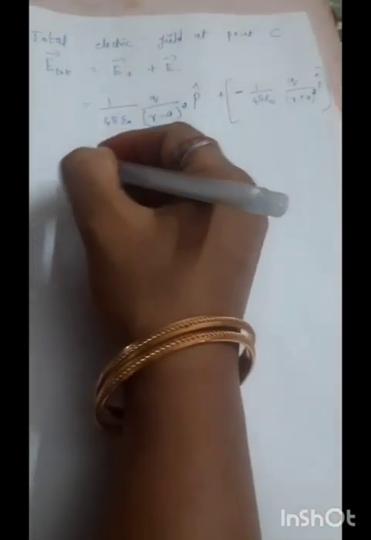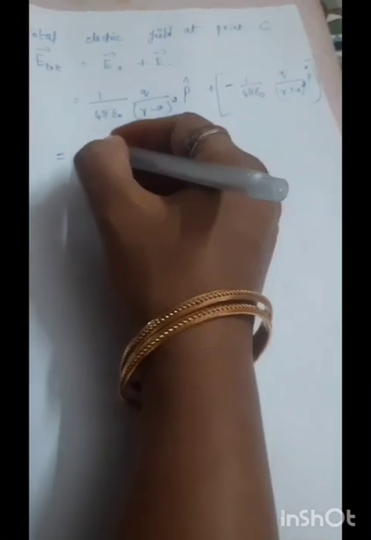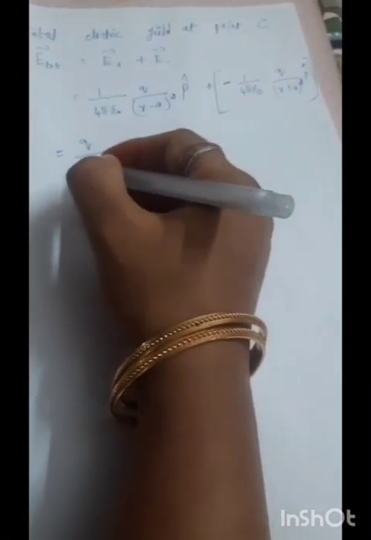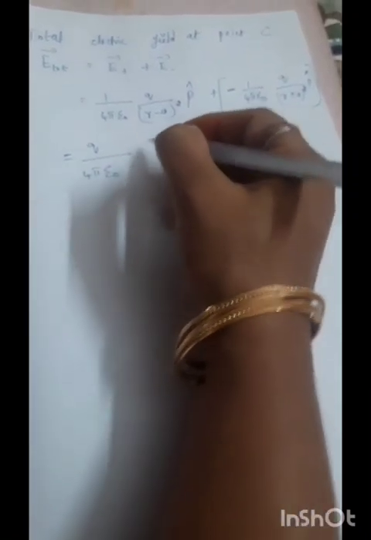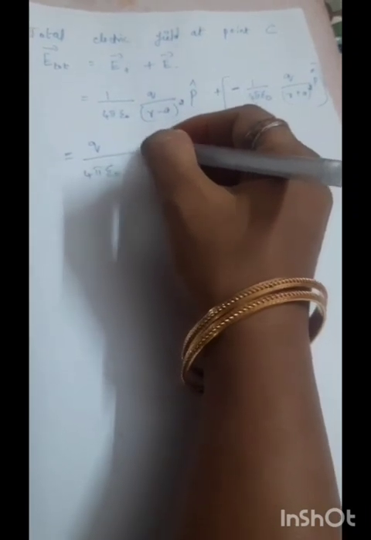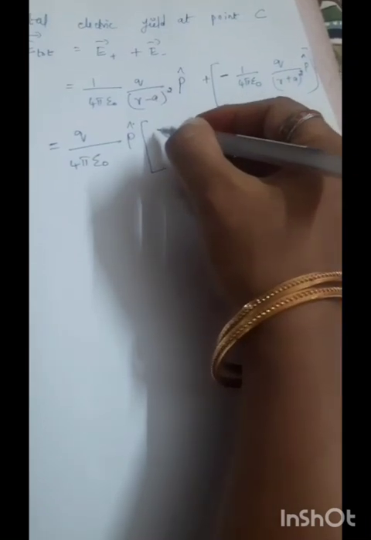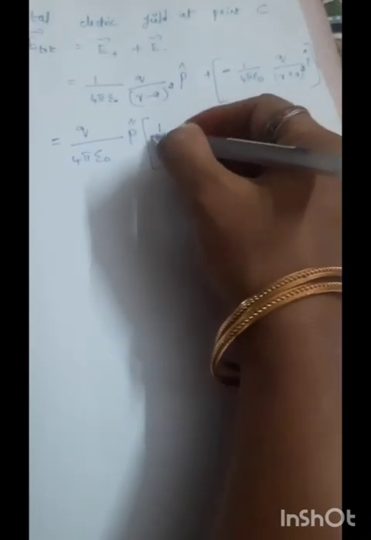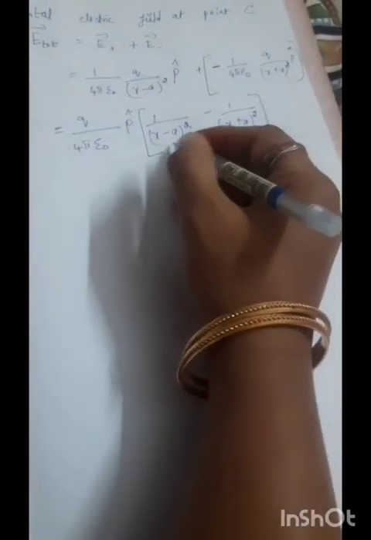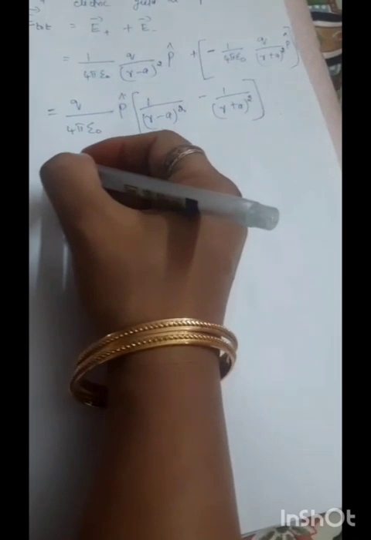Now we can take the common terms outside. So q divided by 4 pi epsilon naught and p cap can be written as common. Now open the bracket: 1 by (r minus a) the whole square minus 1 by (r plus a) the whole square. Now you have to take the LCM for this.